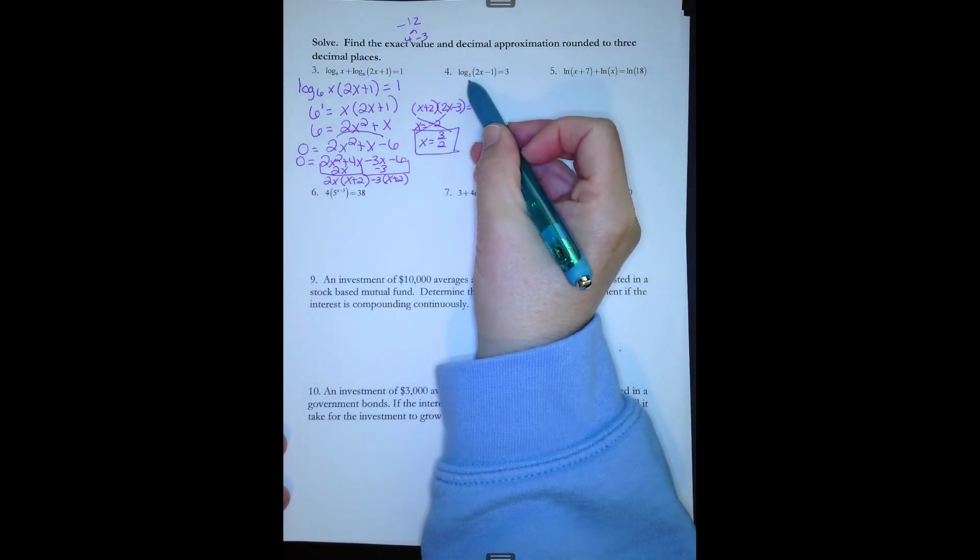Number 4 is a little bit easier. Still along those same lines, we have log base 2 of 2x minus 1 equals 3. We have to decide log on one side, log on both sides. And we're going to say, hey, we only have a log on one side. So we're going to rewrite this as an exponential equation. Our base is 2.